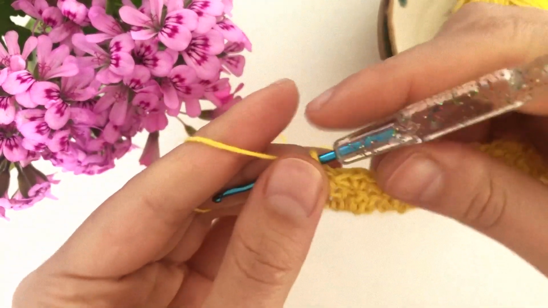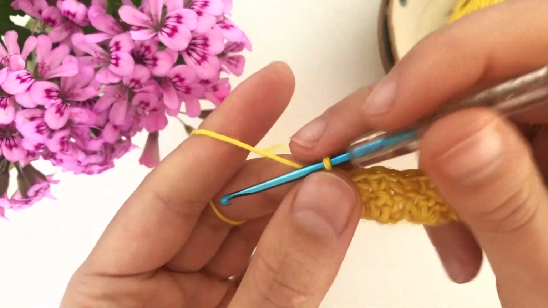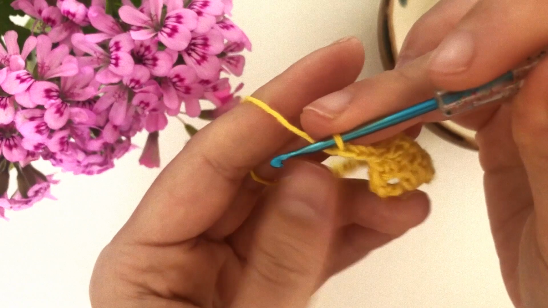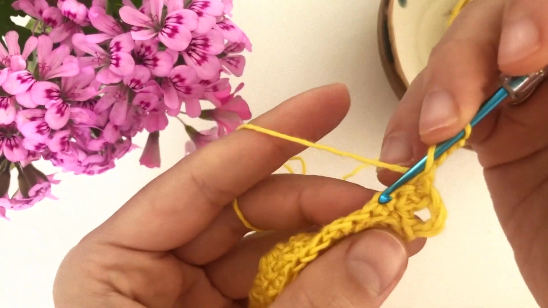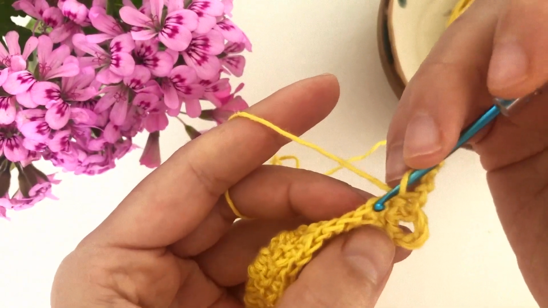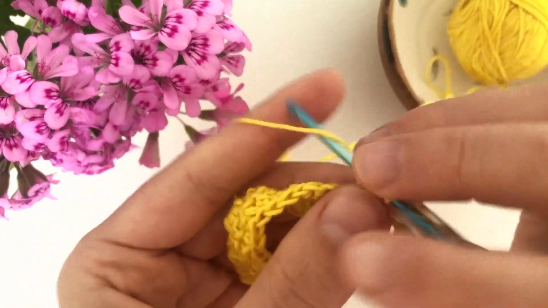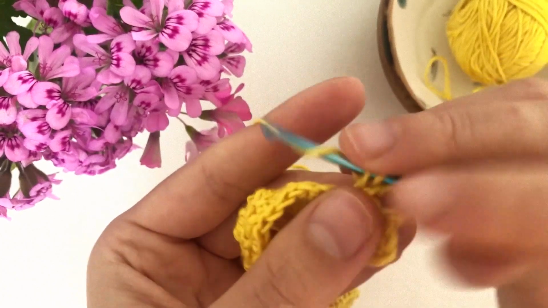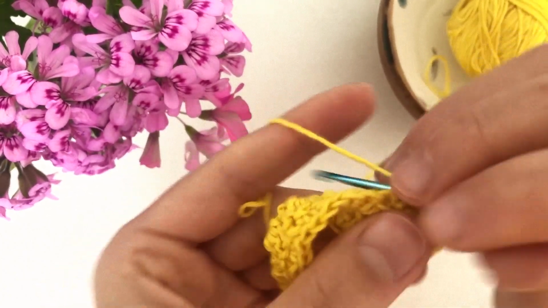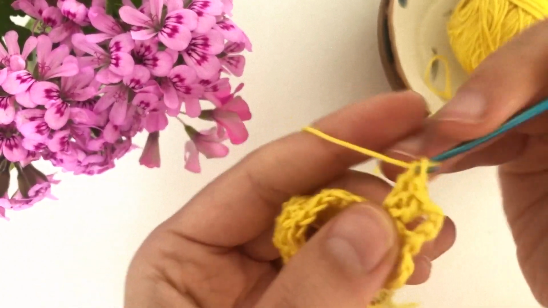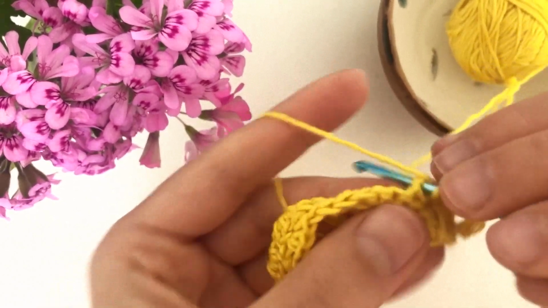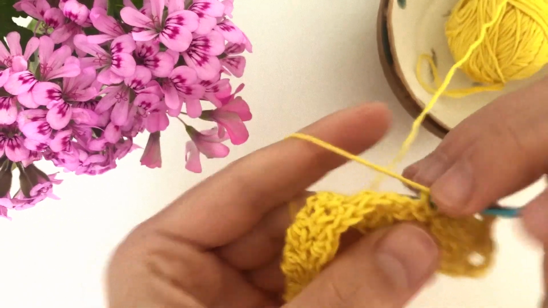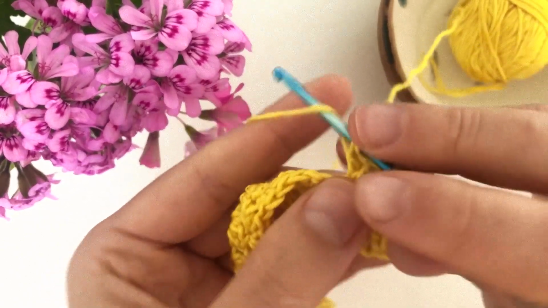Third row, start with 3 chains, count as DC, turn your work, skip next single crochet, 3 DC in next single crochet. Skip next 2 single crochet, 3 DC in next single crochet. Repeat it to the end of the row.